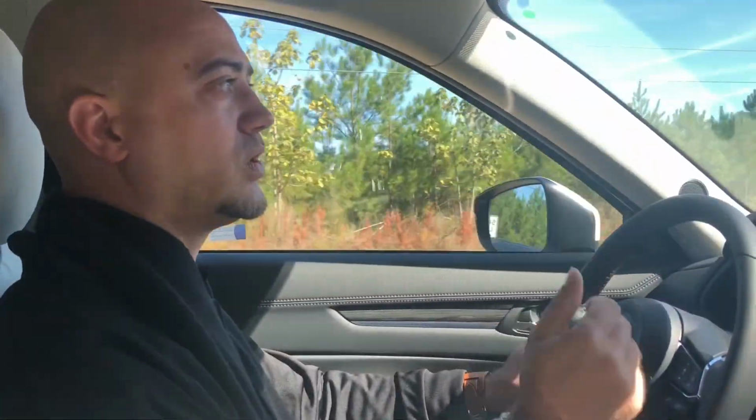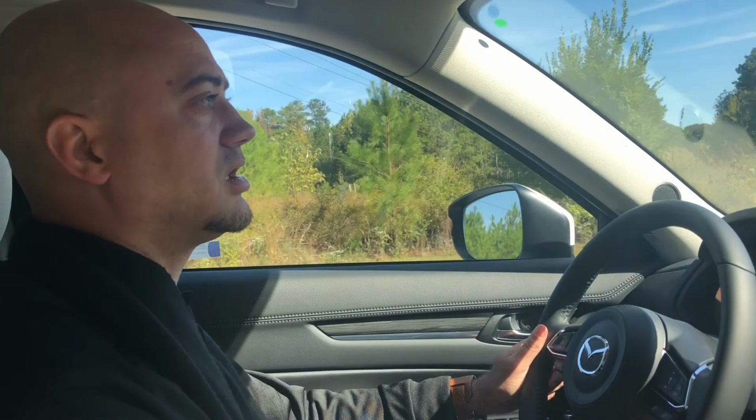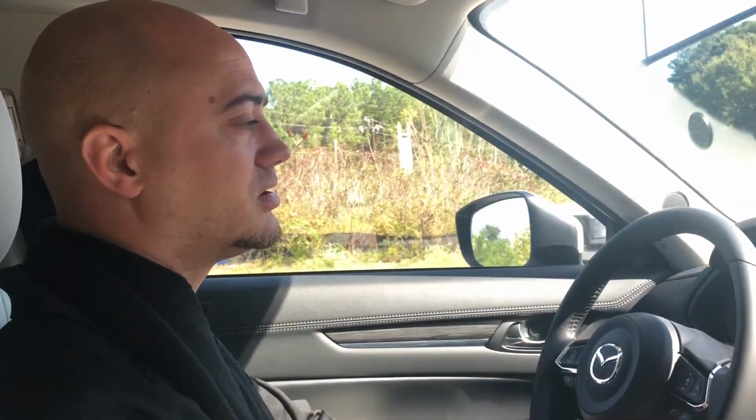Now we make a left here on Westside Parkway. On your map, it's listed as Morrison because it changes names a couple times during this test drive. But this is Westside Parkway. We're gonna make a left here.